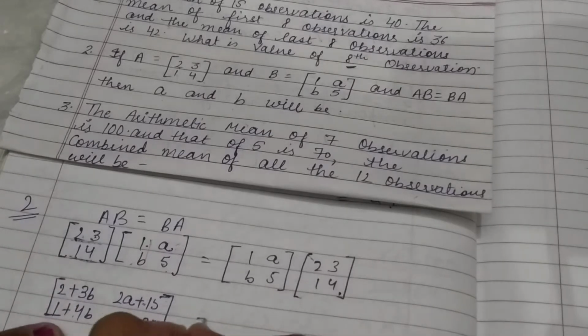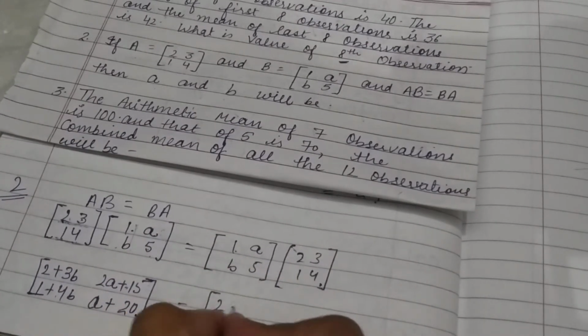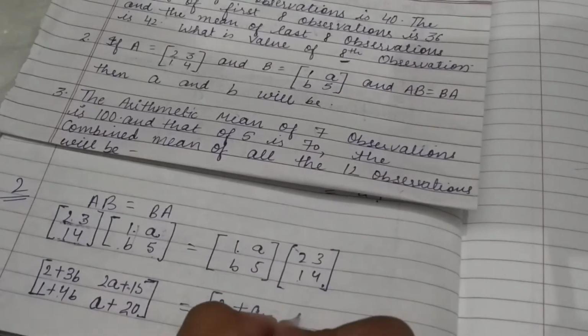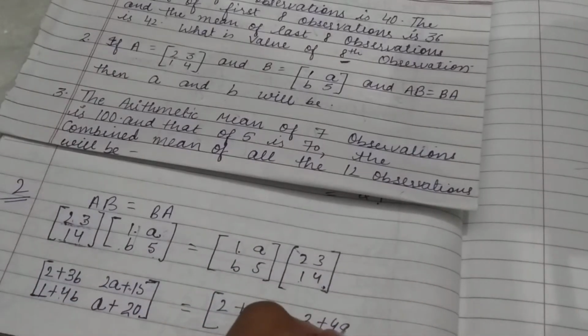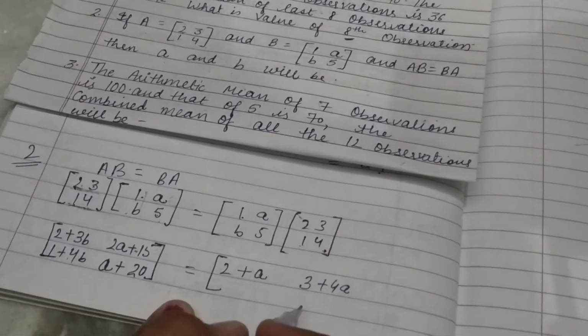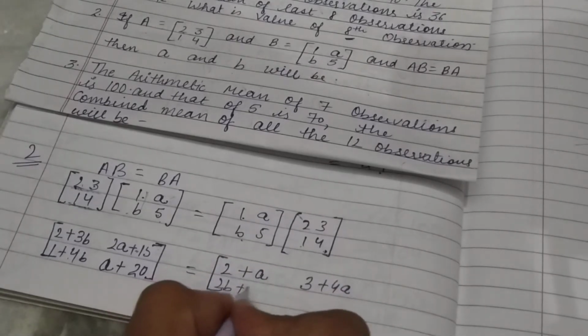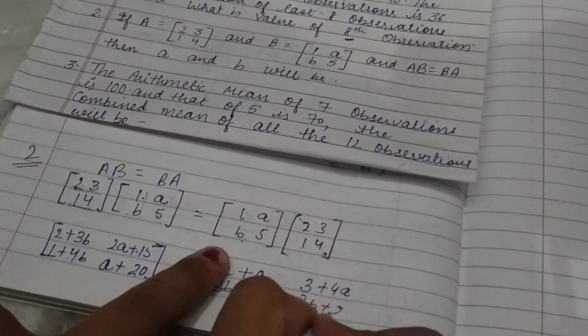And again for this also, a into 2 plus this 3 plus 4b, b into 2 plus 5, 3b plus 20.